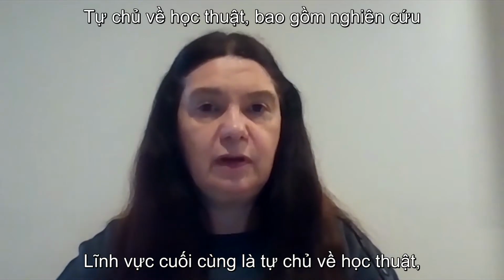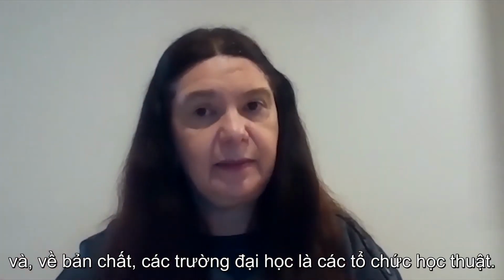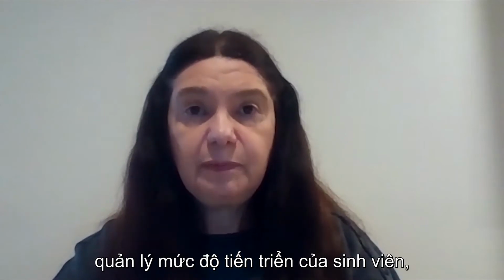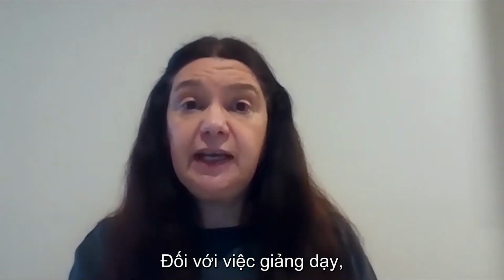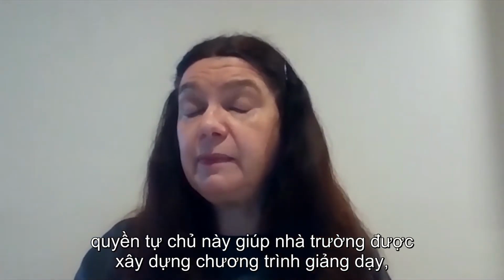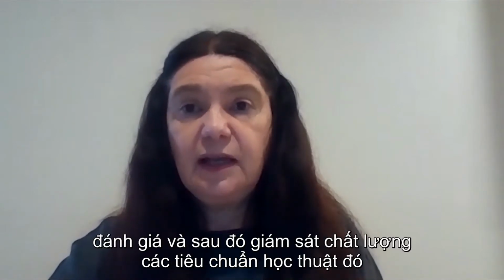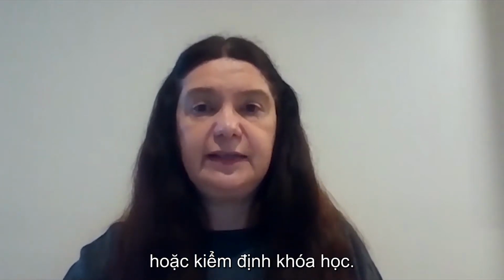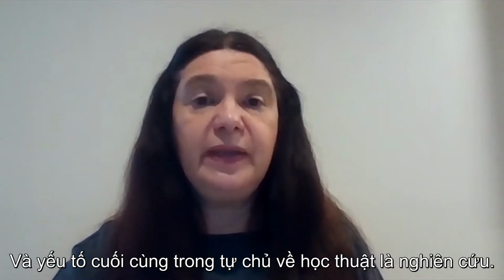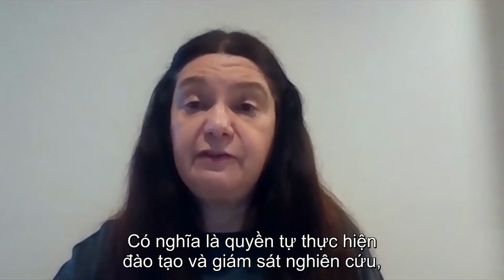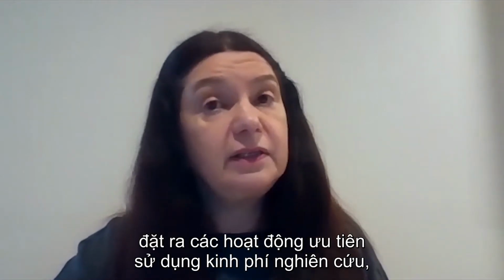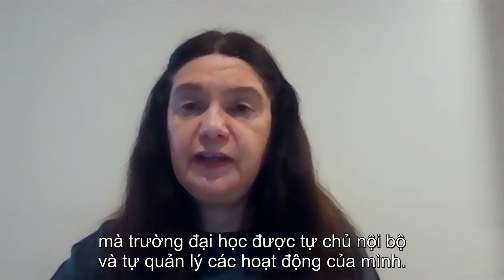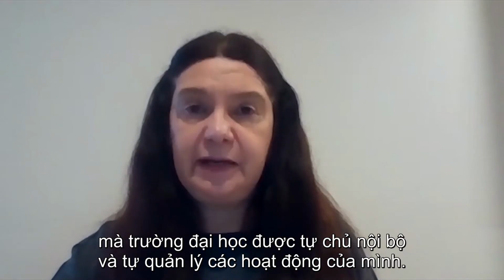The final one is academic autonomy. After all, universities are academic institutions by definition. So their autonomy includes the admission of students, managing student progress, and disciplining those students. For teaching, this autonomy means creating the curriculum, the teaching methods, choosing the right textbooks, the assessment, and then monitoring the quality of those academic standards through things like a quality audit or course accreditation. The final element of academic autonomy is research. This means the autonomy to provide research training and supervision, to set priorities for research funding, and to allow for the freedom to publish. So, 5 key areas where a university is internally independent to manage its own affairs.